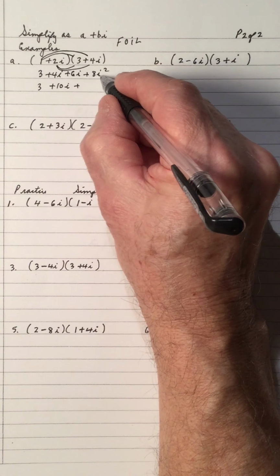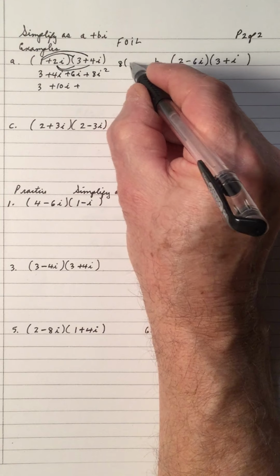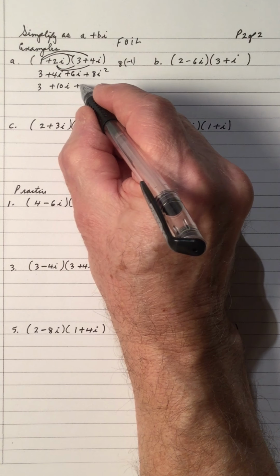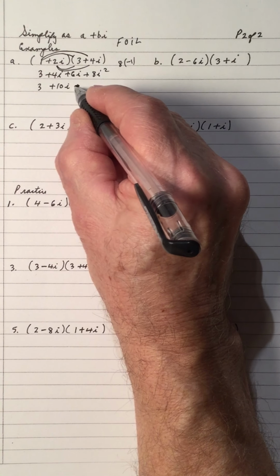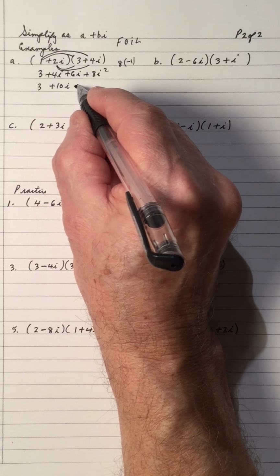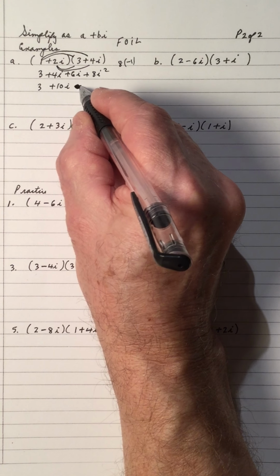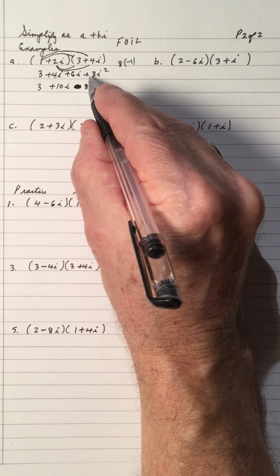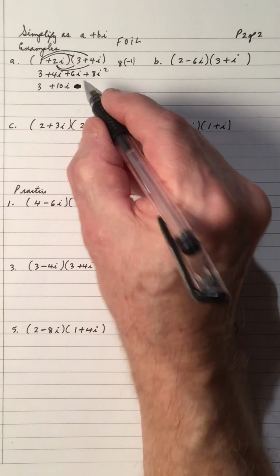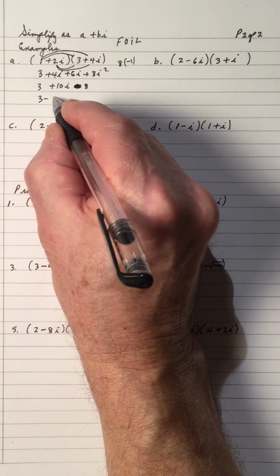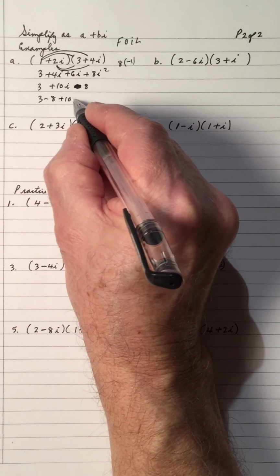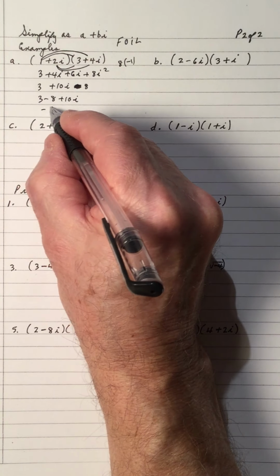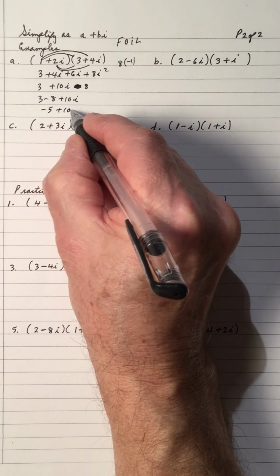And remember, i squared is negative 1, so 8i squared gives me negative 8. So positive 8i squared is negative 8. And so we group our reals and we group our imaginaries. So we get negative 5 plus 10i.